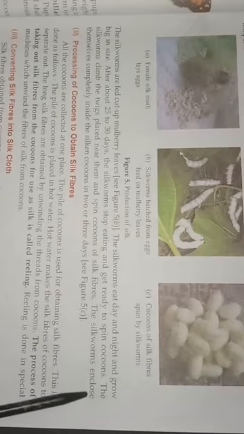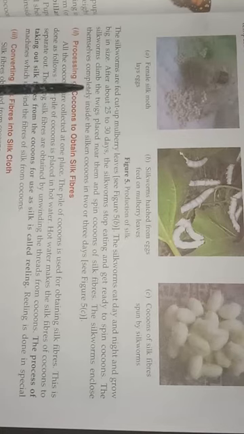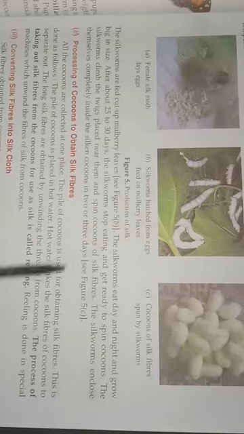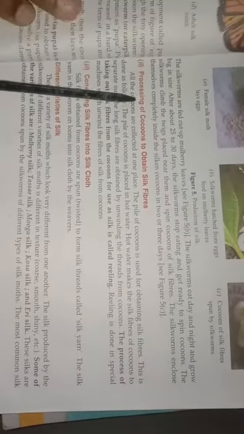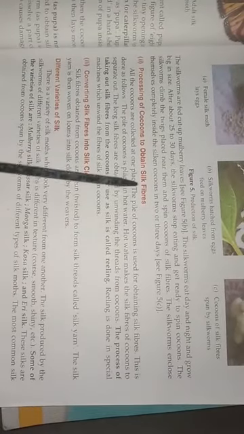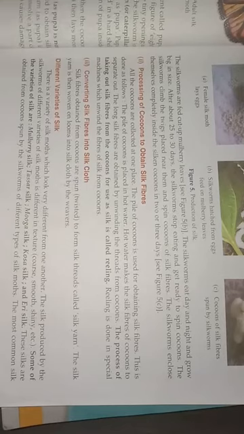The silkworm encloses itself completely inside the silken cocoon in 2 or 3 days, and they spin the whole cocoon around their body, which keeps them inside. In how many days? 2 or 3 days. Then the next process, processing of cocoon to obtain silk fiber. What do we do after obtaining the cocoons to obtain the silk fiber?